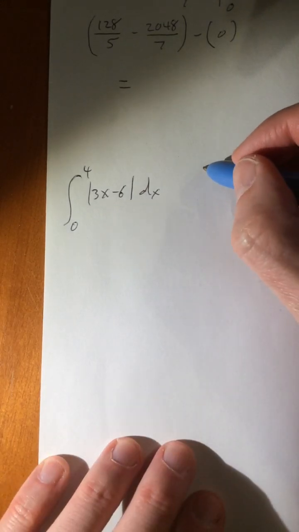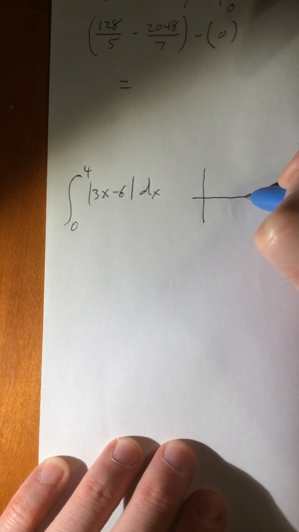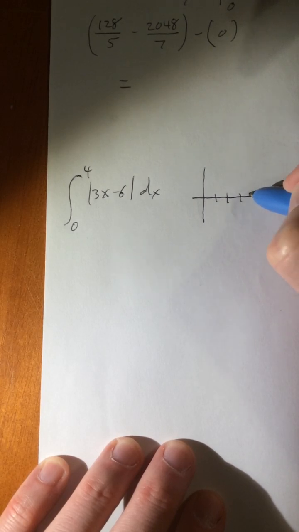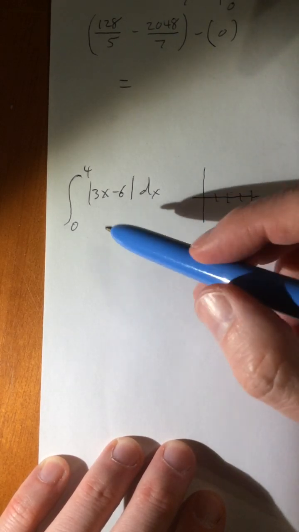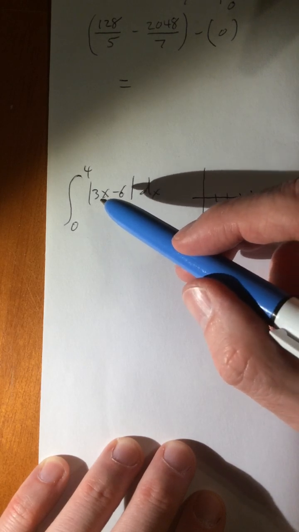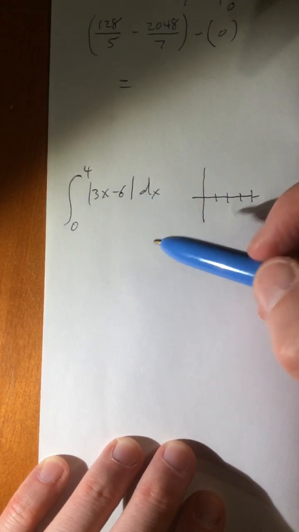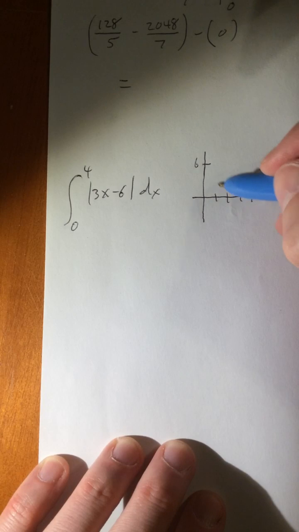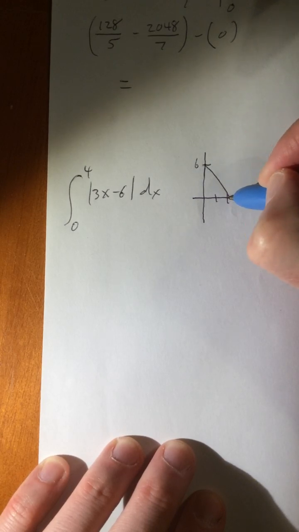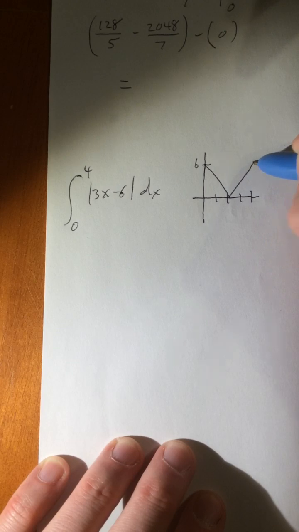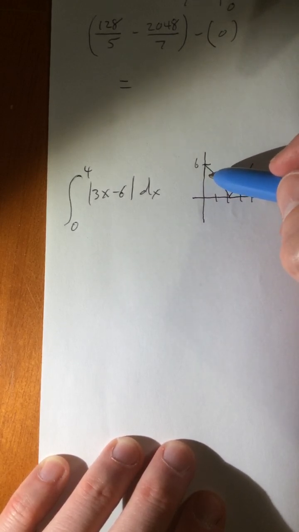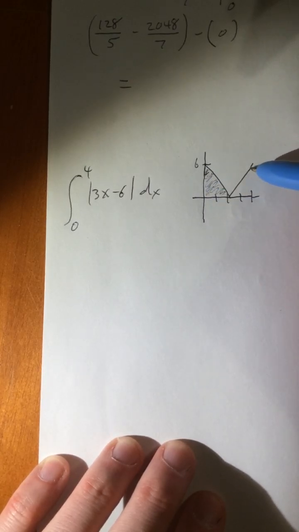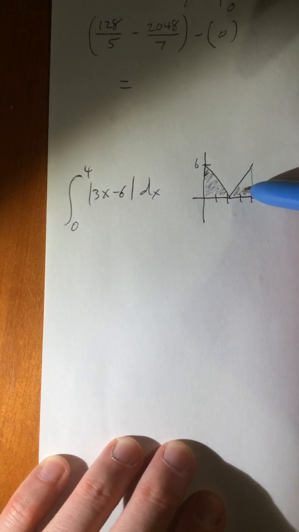And so, I'm just going to draw a little sketch here. We don't really need to. We're going from 0 to 4. So I just need to go out 1, 2, 3, 4. And when we plug in 0, we're going to get, well, 0 minus 6 is negative 6, but the absolute value is 6. So we'll be up here at 6, and we go to 2. So what this graph looks like is this, and then this. And what we're really looking for here is, as we talked about today, area under the curve, or between the curve and the x-axis. We're looking for this, and this.